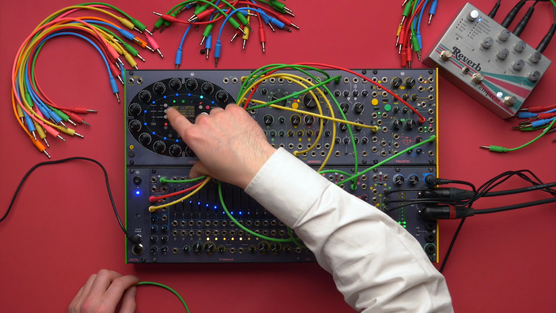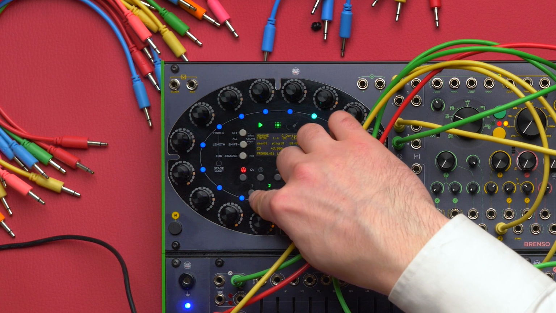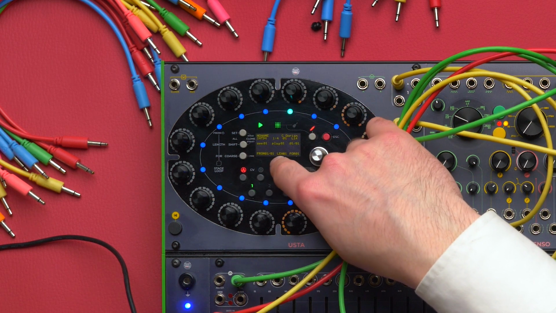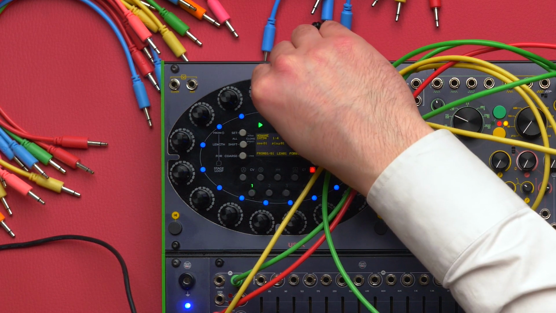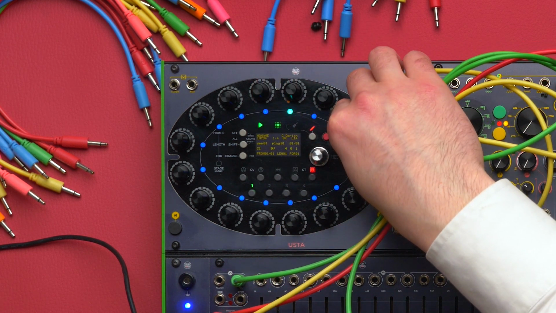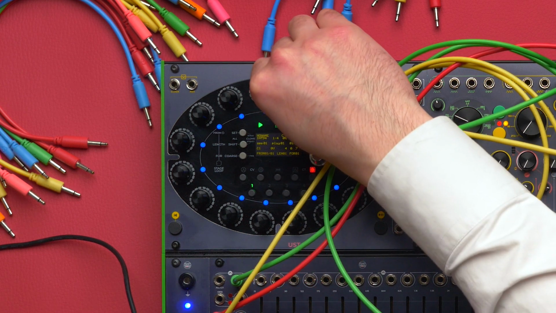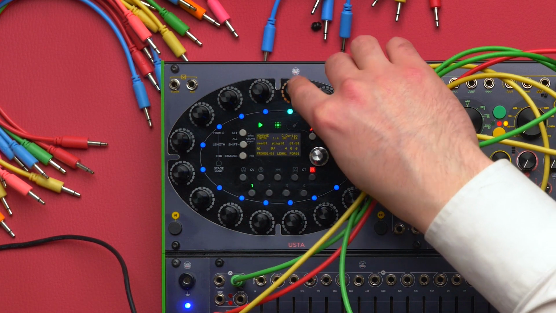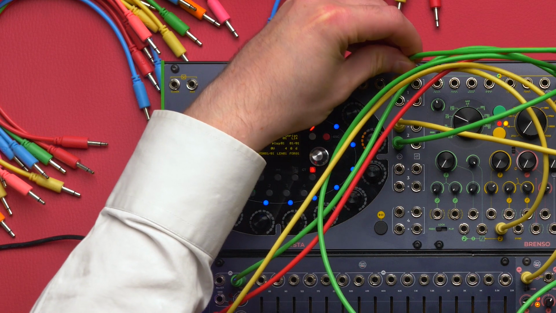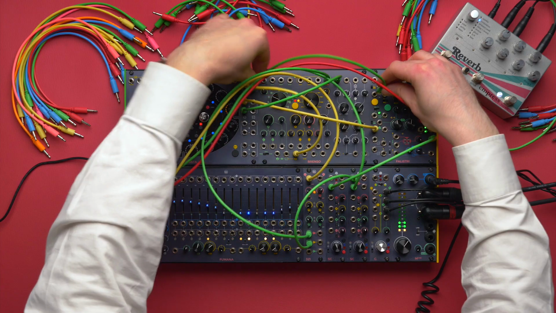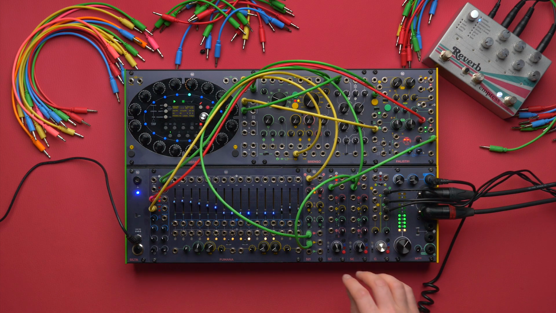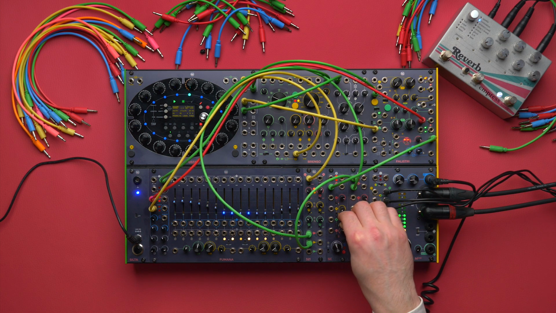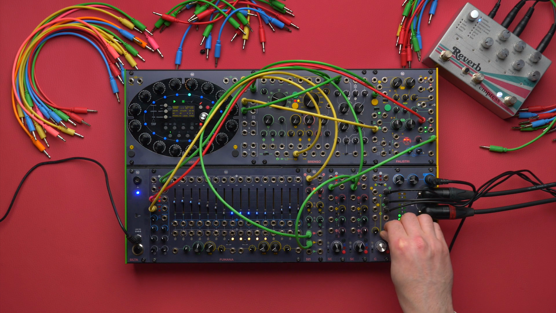So I can use some gates of, let's use track 1, program CV gate B, and I can send 2 fairly long gates and use them to trig this envelope here. Add some reverb.